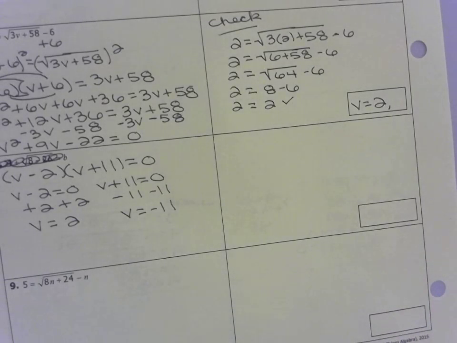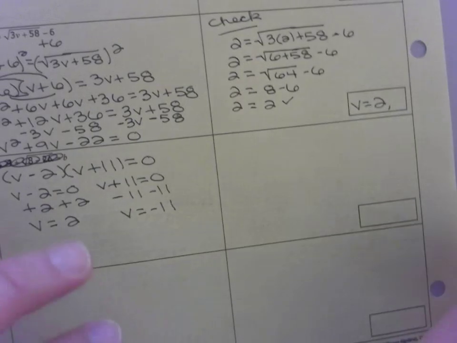Now I have to check negative 11. You've done all this stuff before. These just take a while. Again, why I'm not giving you a ton of homework, I'm giving you Monday to work on it.